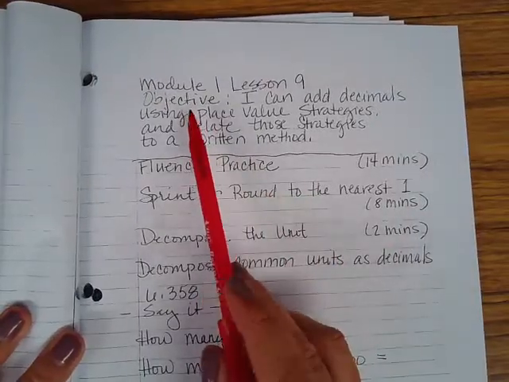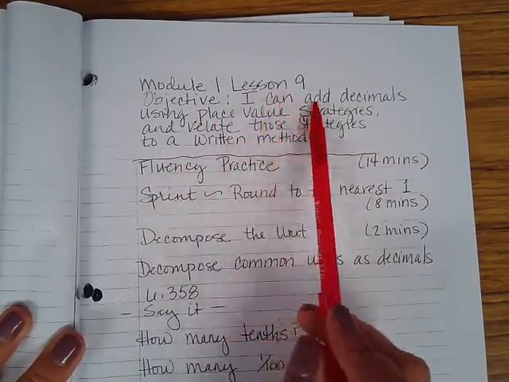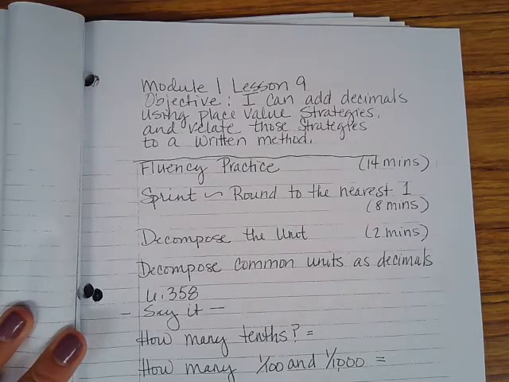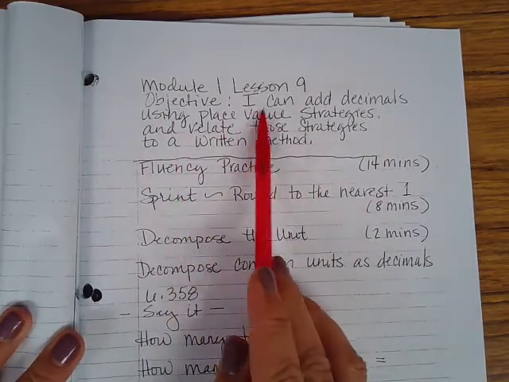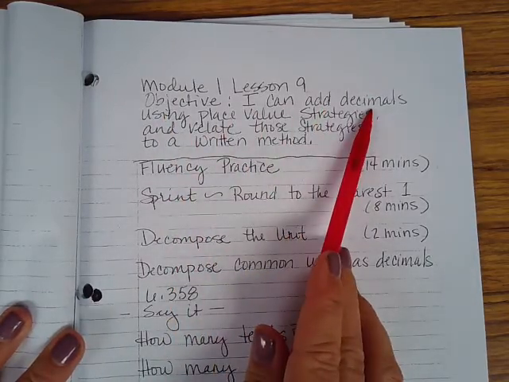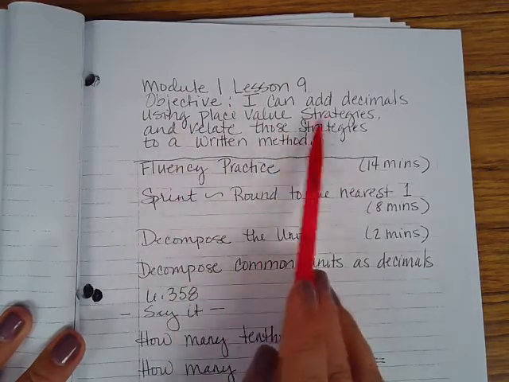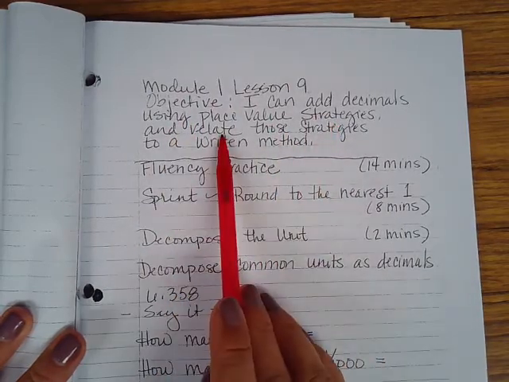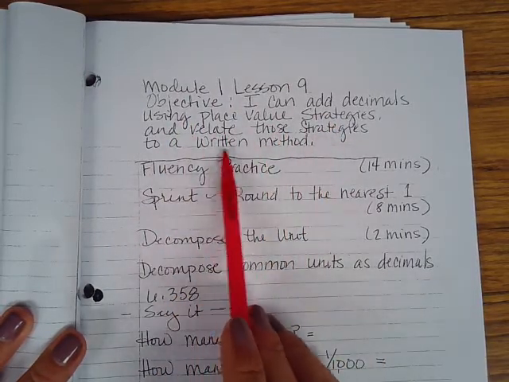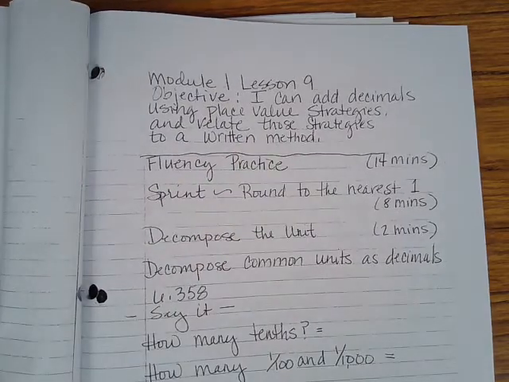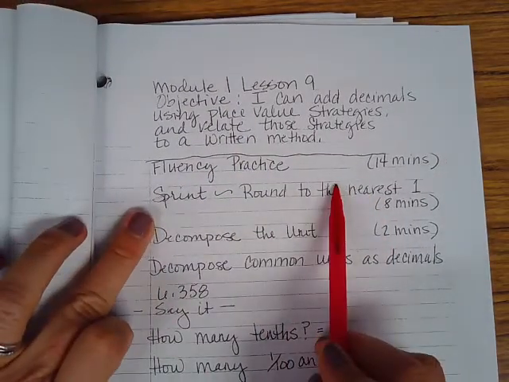This is Engage New York, Module 1, Lesson 9. Read the objective out loud while I read it. I can add decimals using place value strategies and relate those strategies to a written method. So we're going to start with fluency practice.